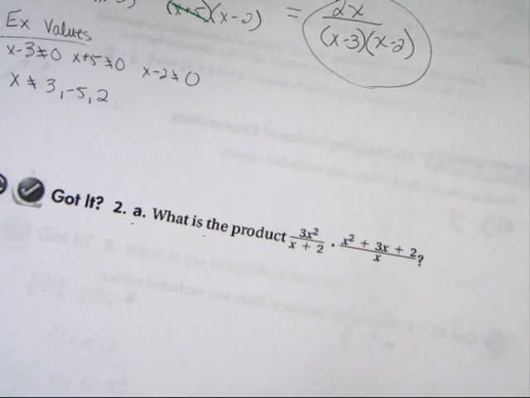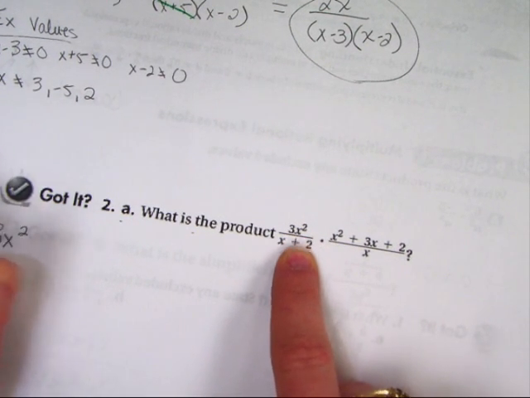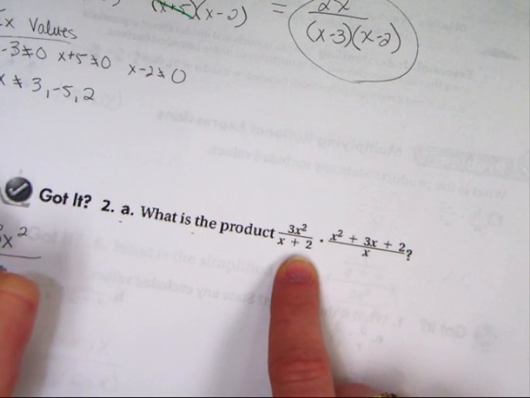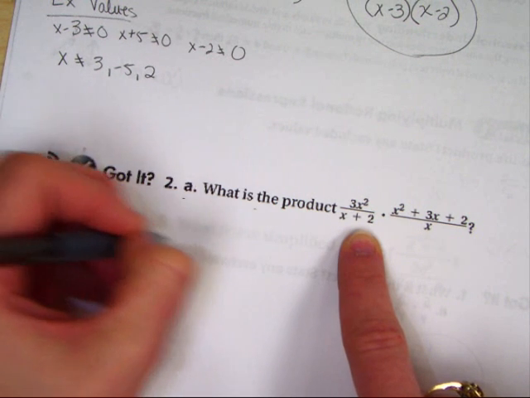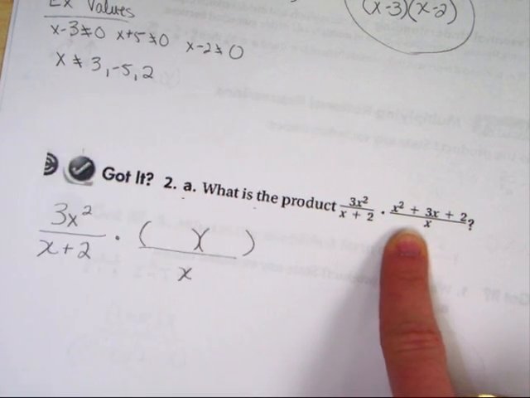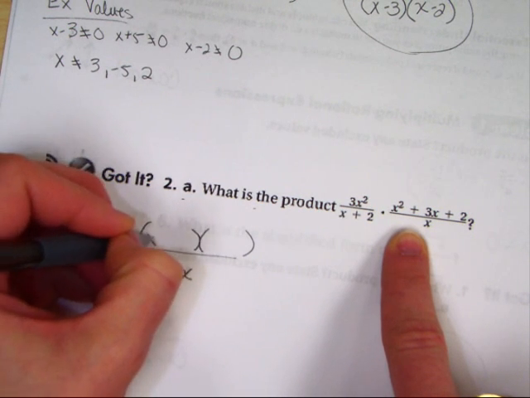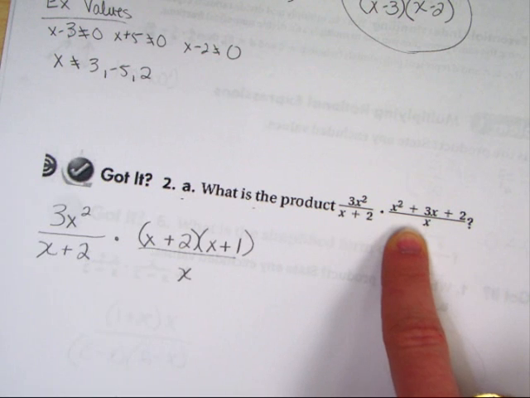Let's try one more time. We got more factoring to do. The top left does not factor. The bottom left does not factor. Bring it down. Times. The top right factors. The bottom right does not. X and x, 2 and 1, both are plus.